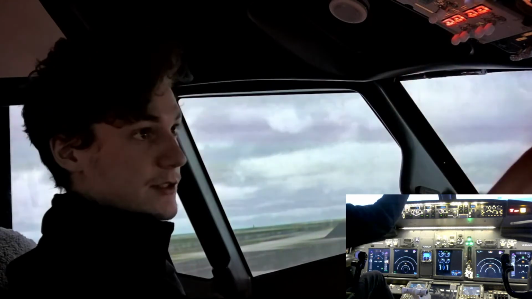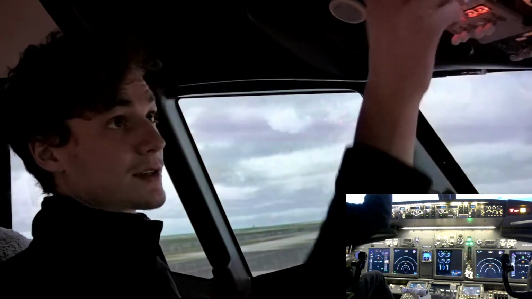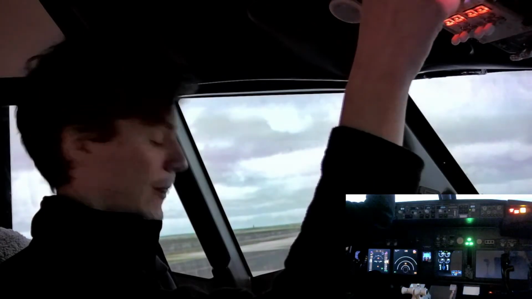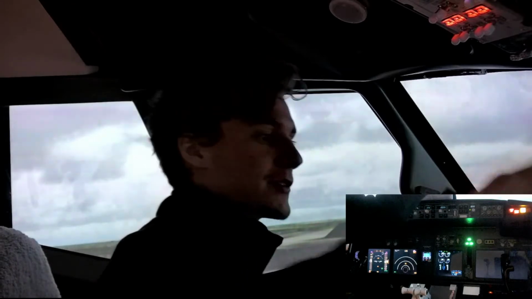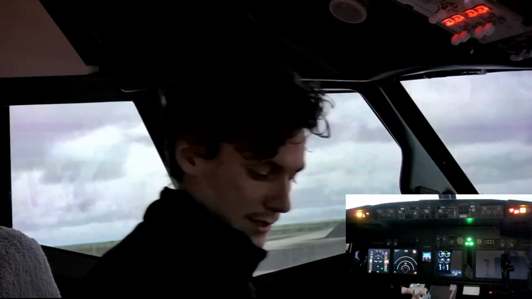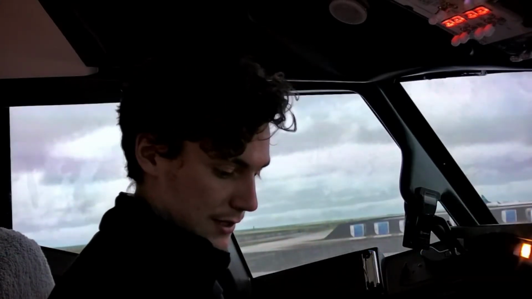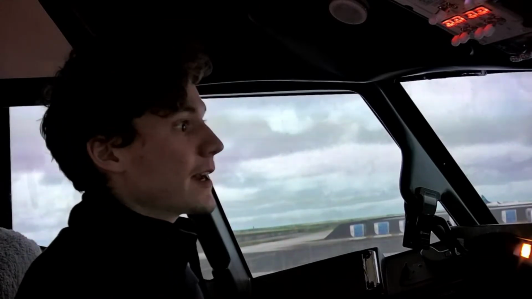Ground power switched off. Off. And our battery would be the final switch, but we'll leave that so we have a little bit of lighting. Final cut off. And that concludes our flight.